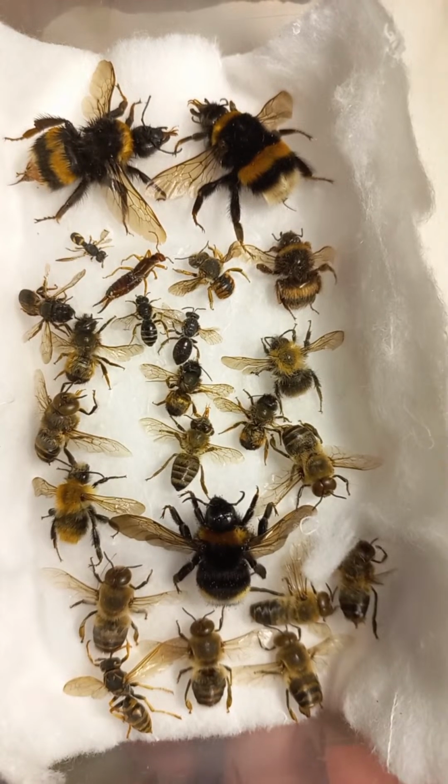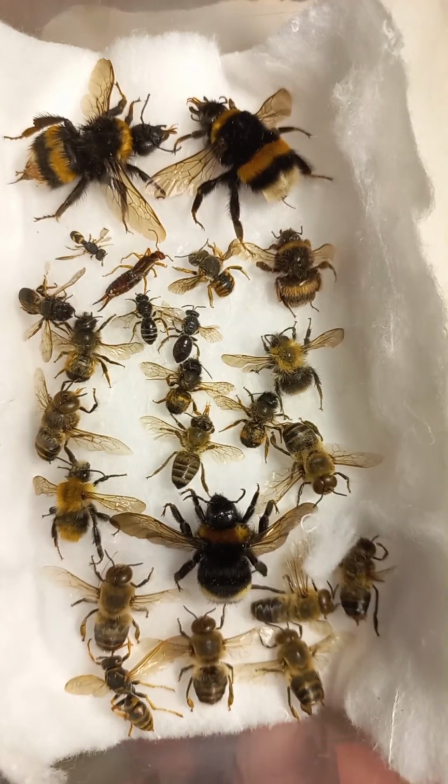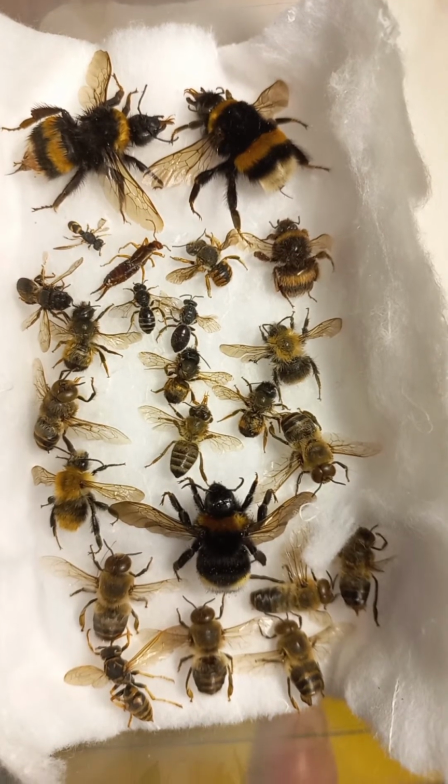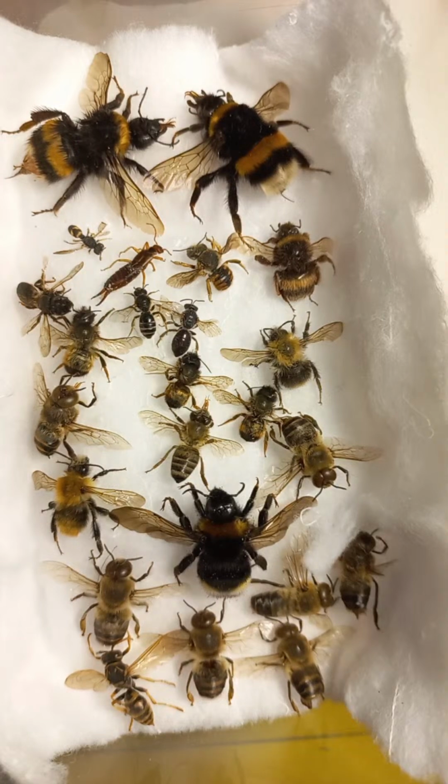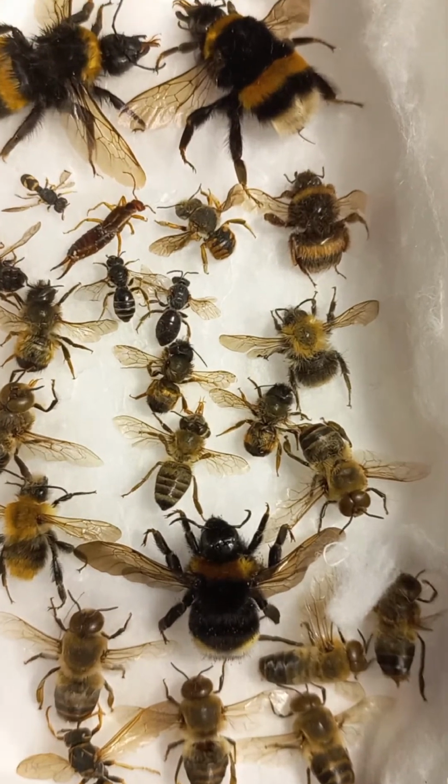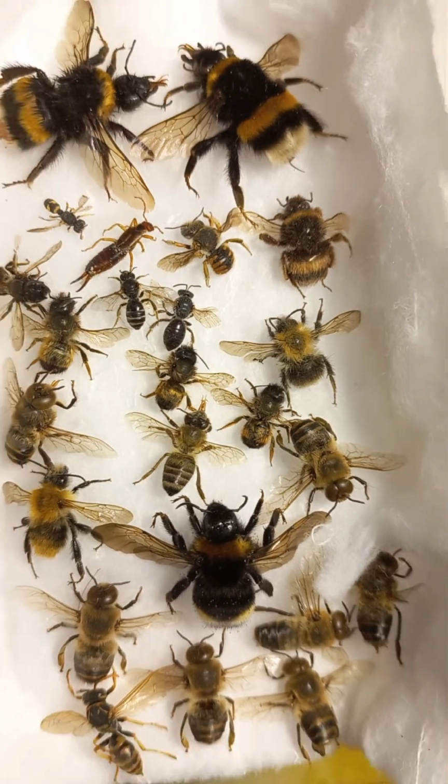Not from a petri dish, but from a collection box, with different bees: different solitary bees, different honeybees, and different bumblebees. They all belong to the superfamily Apoidea. So we will be talking about structures of honeybees, solitary bees and social bees. They have quite similar morphology and anatomy, because they belong to the same superfamily.